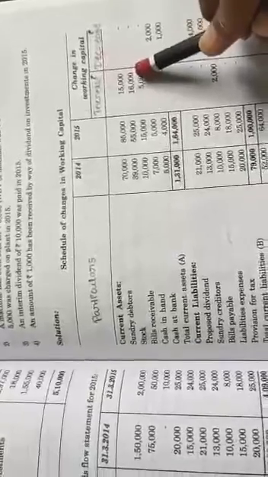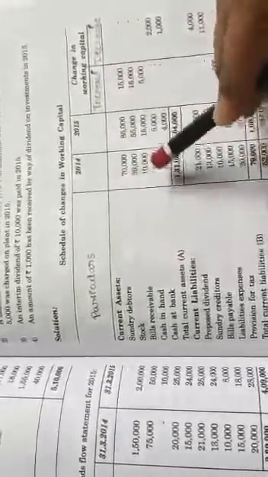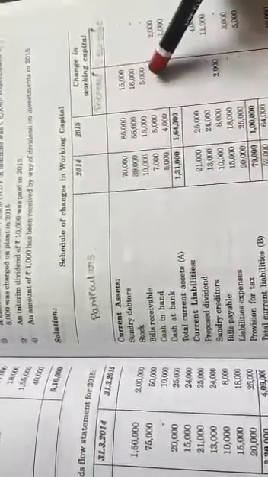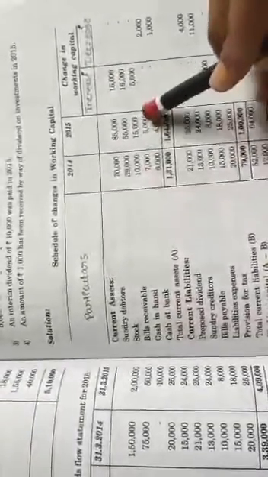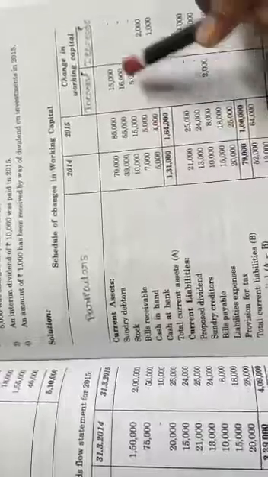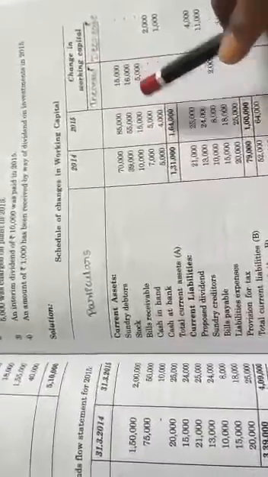You have to write under increase. If current assets are increasing, it means there is an increase of working capital. So next, bills receivable 10,000, 15,000. There is an increase of 5,000. So write under increase 5,000.